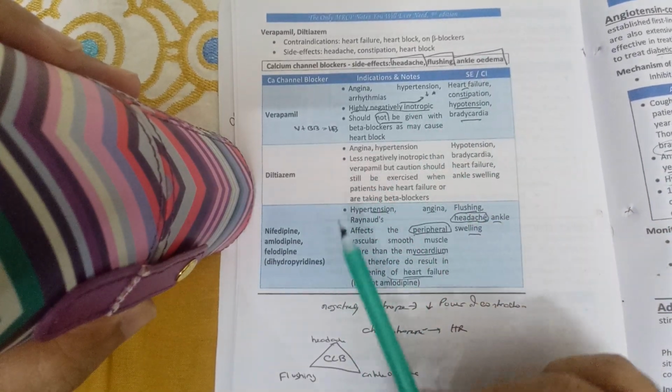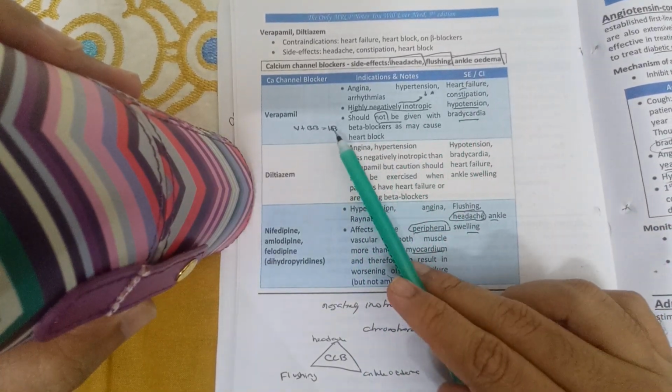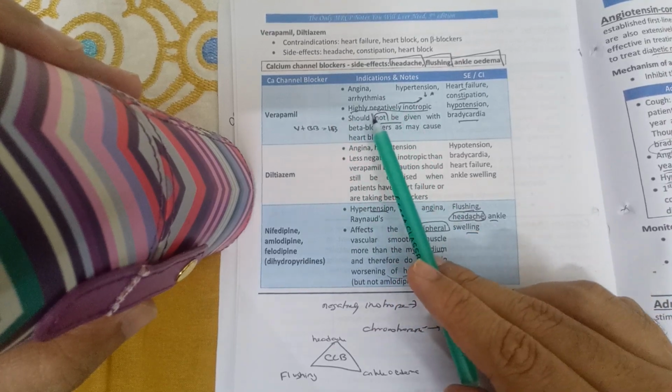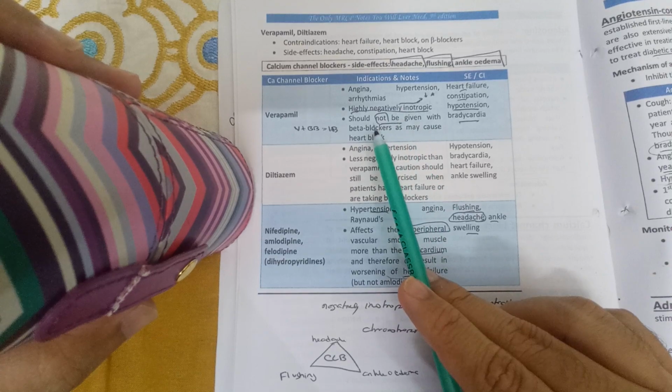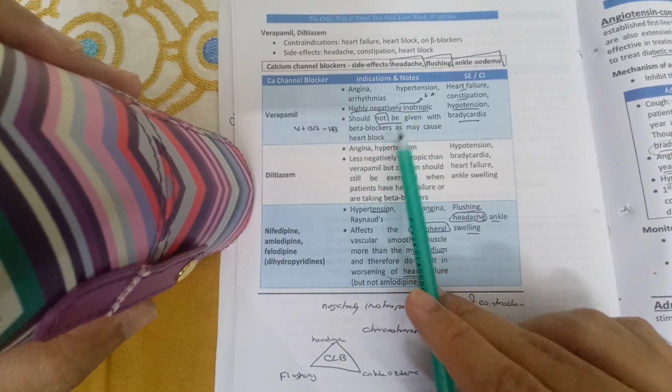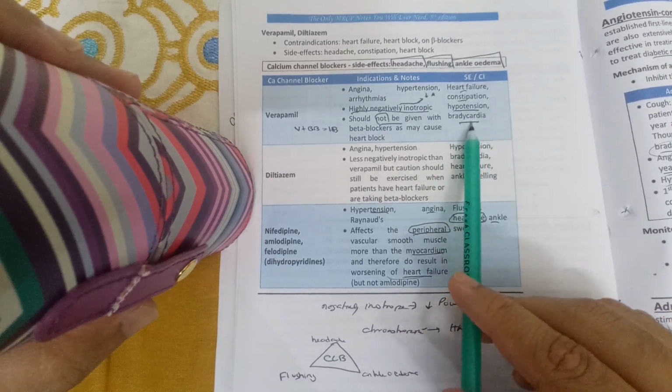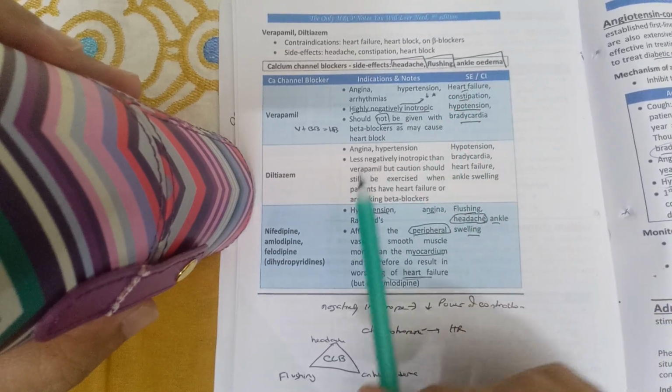The different types are coming back here again. Verapamil: indication angina, hypertension, arrhythmia. Highly negatively inotropic, so it should not be given with beta blocker as it may cause heart block. It decreases heart rate. Side effects are bradycardia, hypotension, constipation, heart failure.